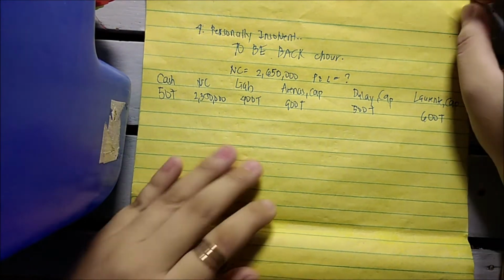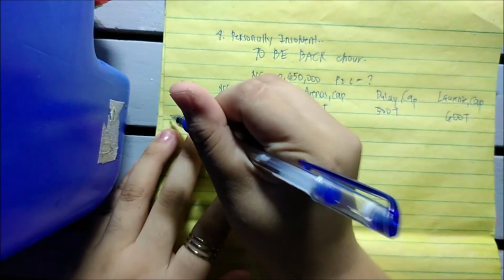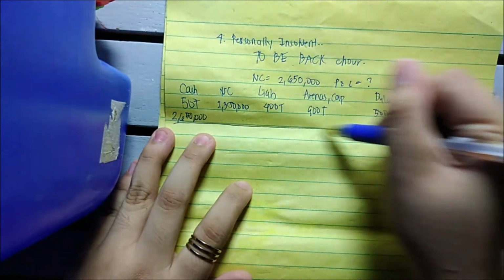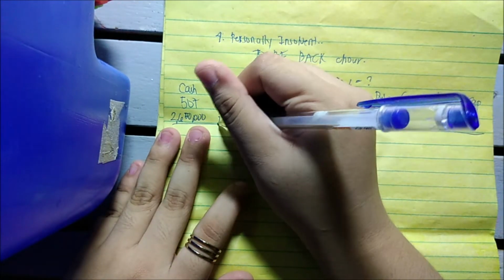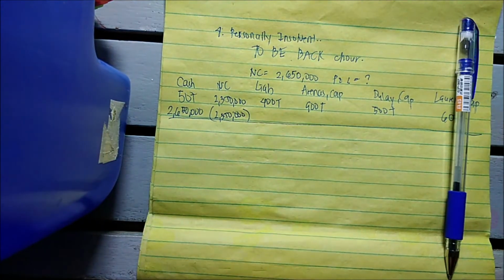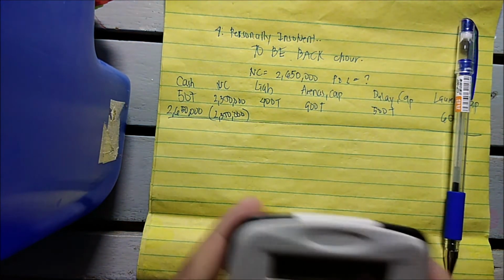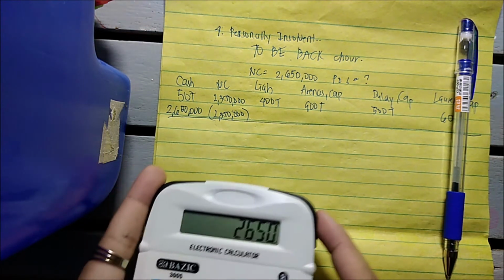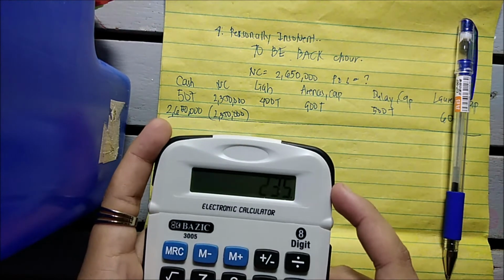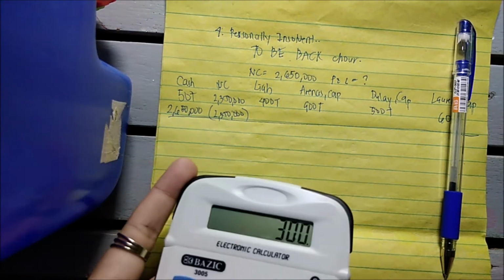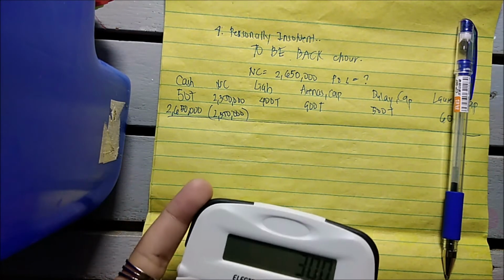Anyway, so let's add again. 2,650,000. Then you zero out your non-cash assets by deducting it from itself. Again, put your parentheses. So 2,650,000 minus 2,350,000. In our past examples, it was negative there. In this case, 300,000 is the surplus.